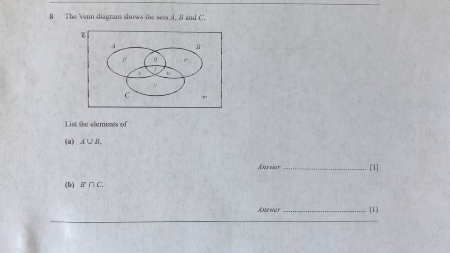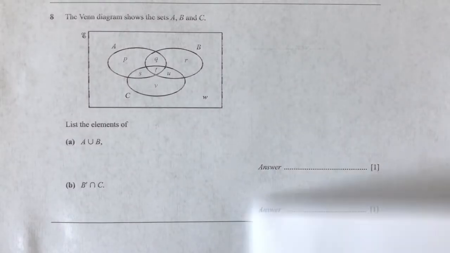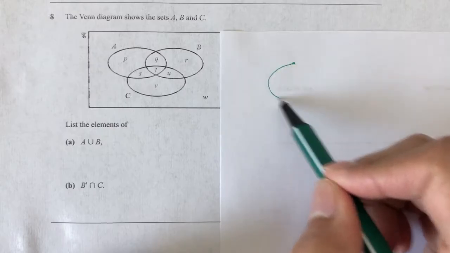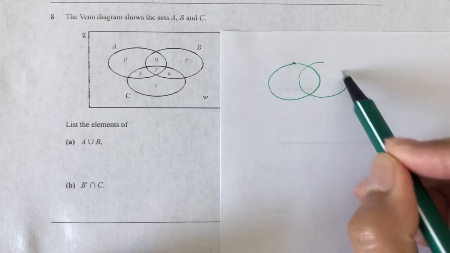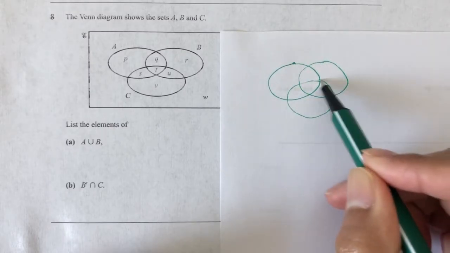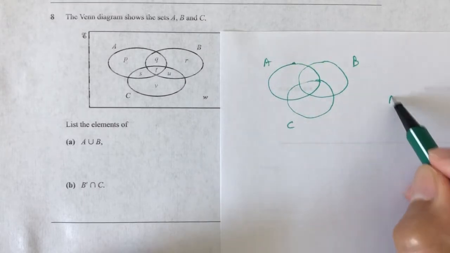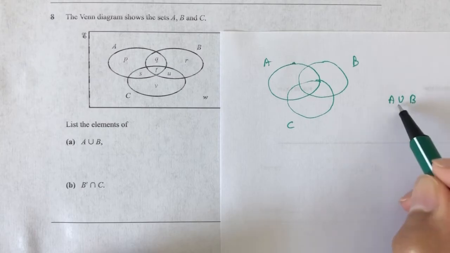Question number 8. The Venn diagram shows the sets A, B, and C. Part A: list the elements of A union B. So how do we find the region of A union B? Let's draw this on paper and we can decide. So we have A, B, and C. So what is A union B? It means A and B.